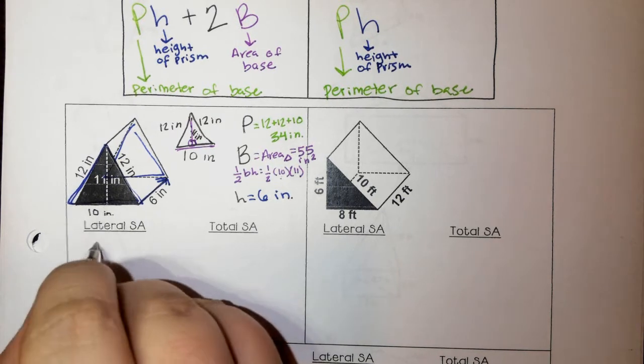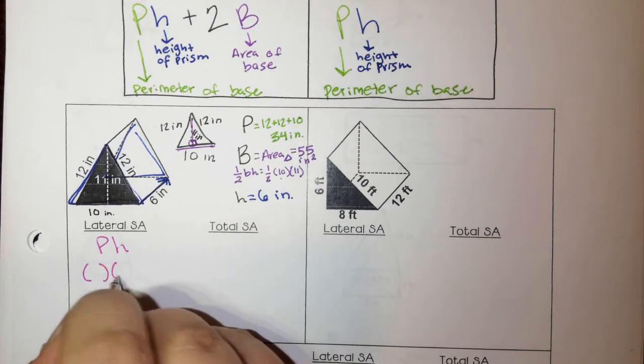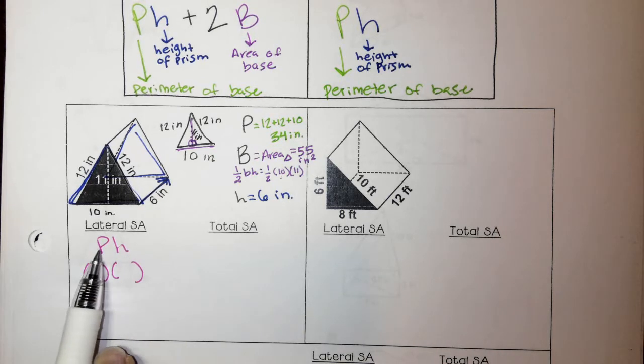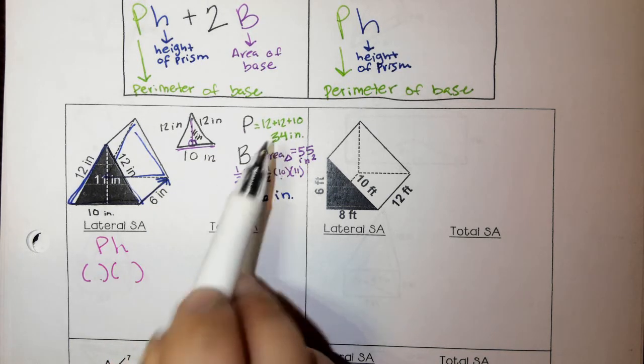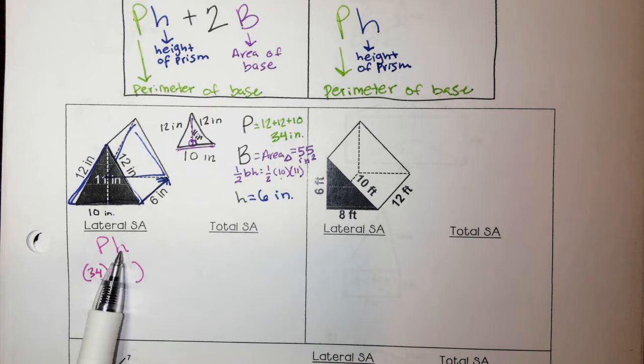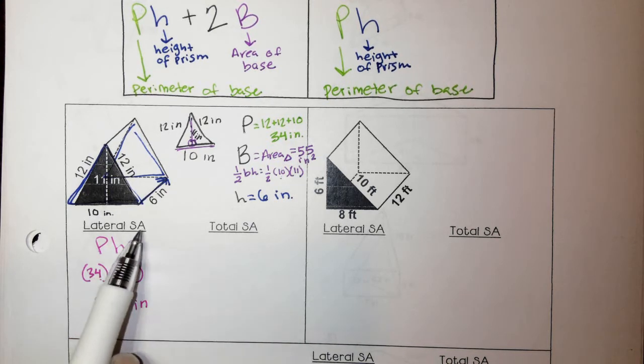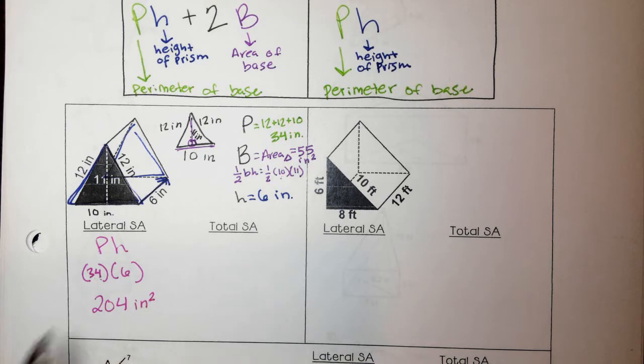So our lateral surface area, we'll use the formula PH. Lateral surface area is PH. I'm putting a bubble everywhere I see a letter. This bubble is in place of a set of parentheses everywhere I see a variable. This parentheses is in place of capital P, the perimeter of the base, which is 34 inches. And this set of parentheses is in place of the height of the prism. The height of the prism is 6 inches. Now I've got 34 times 6, that's 180 and 24, so 204 inches. This is a type of area, so our units, inches, are squared.